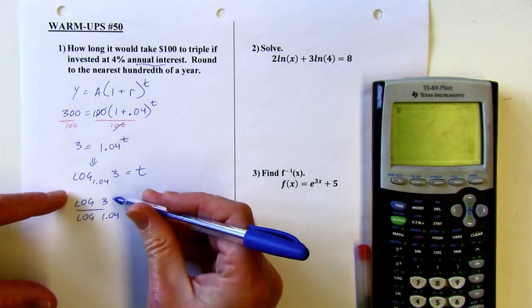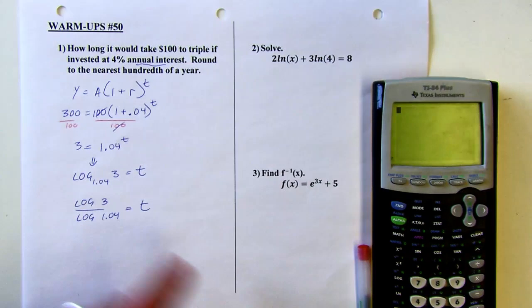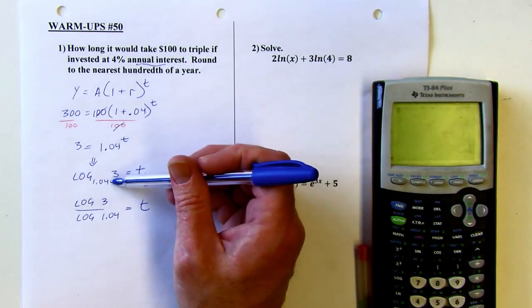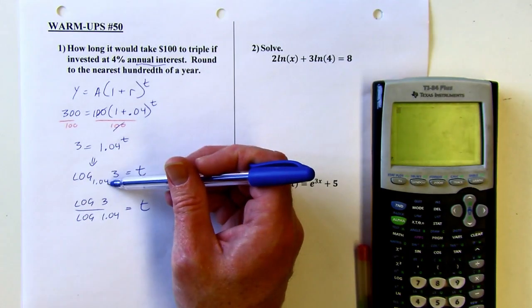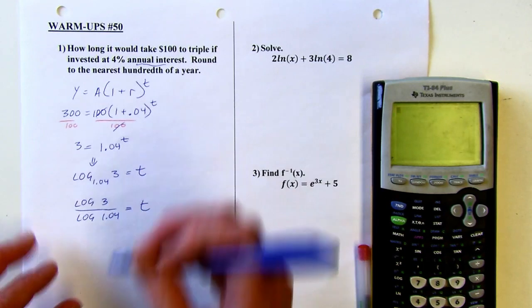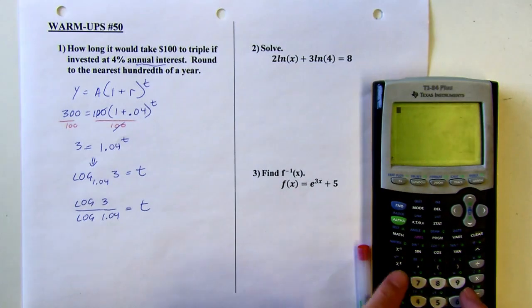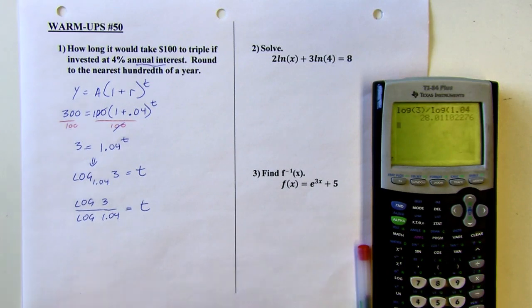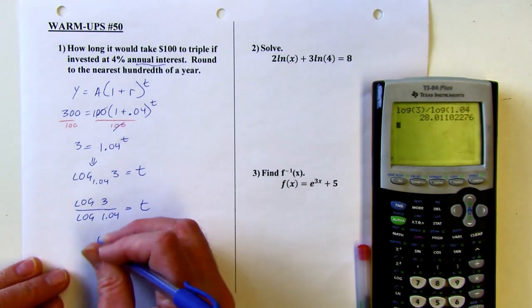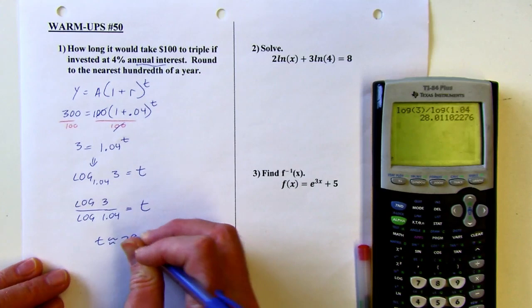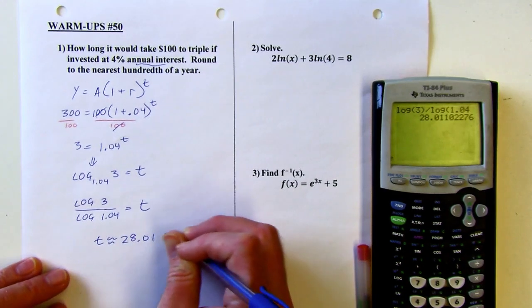Okay, so I'm going to do log of 3 over log of 1.04. So, that number goes on top, that number goes on bottom, that number's lower, right? So that's how I remember which one's on top, which one's on bottom. All right, log of 3, close your parentheses, divided by log of 1.04. And then we've got about 28.01. That many years.